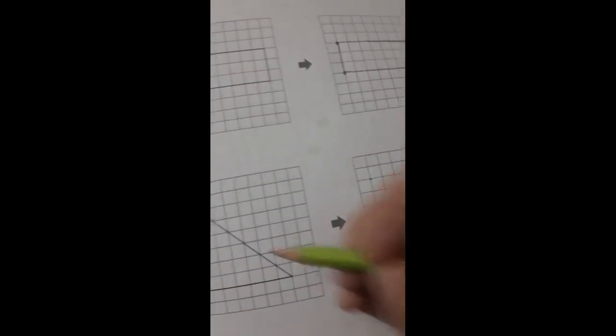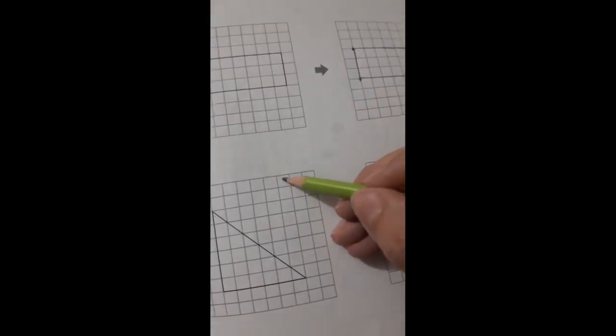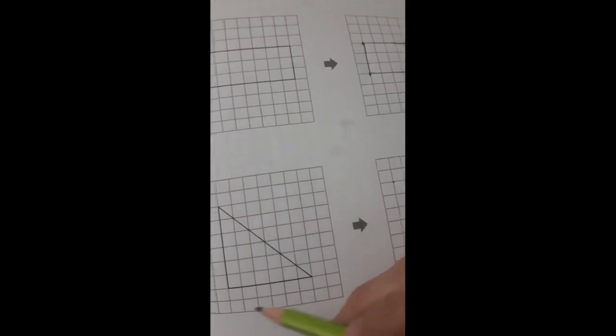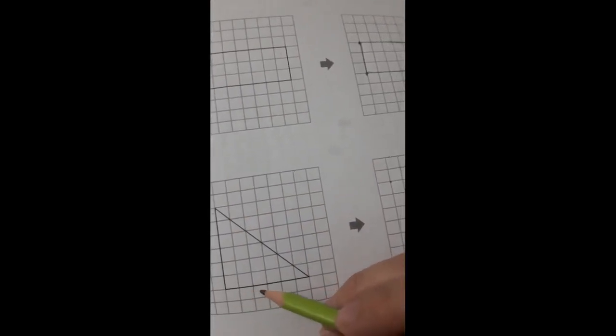You're going to make it like this. Now 1 2 3 4 5 6 7 8, and from this side 1 2 3 4 5 6. You're going to make it here like this.